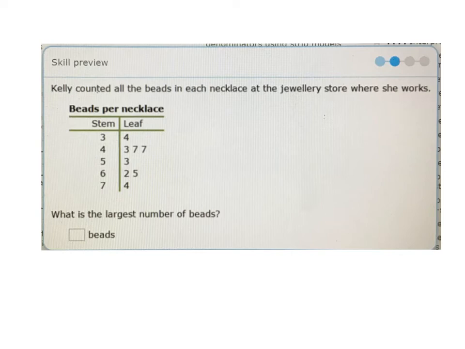In this video, we're looking at interpreting stem and leaf graphs. This is a little bit new to me as well, but the key idea here is when we're reading these data tables, the stem is the first part of the number, or the first digit, and the leaf is the second part of the number.